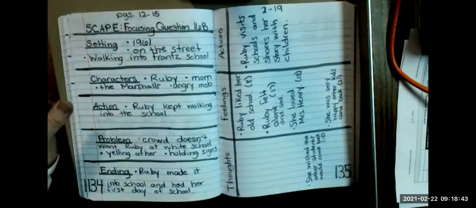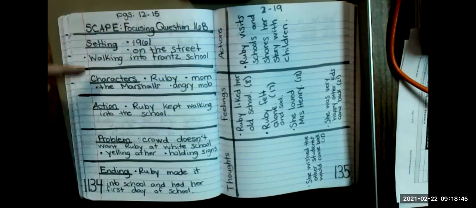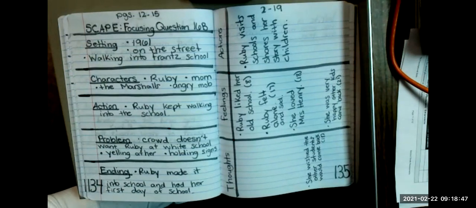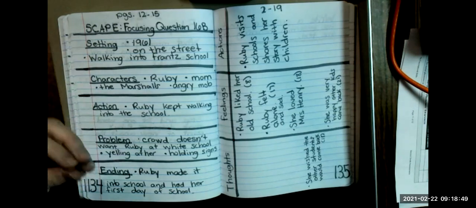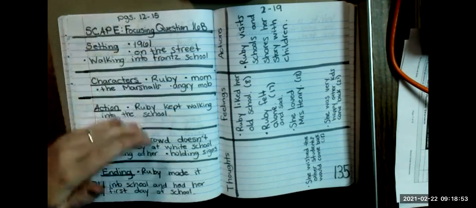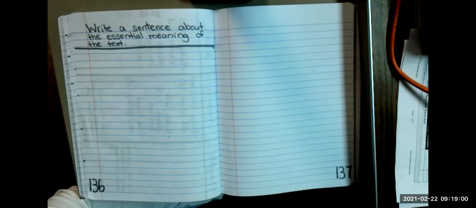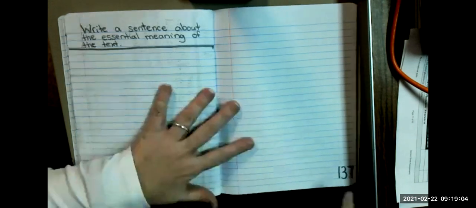Okay, your page 134 has the Scape chart that you are using that we've focused in on a small part of Ruby's day. This is what you're going to use for your writing on page 137 today. Okay, so on page 137, I'm going to go ahead, I've already numbered it.